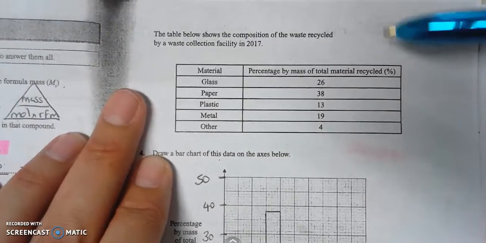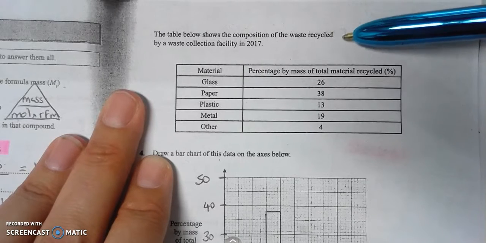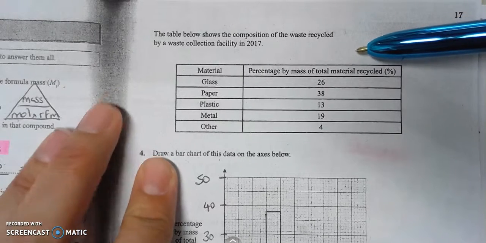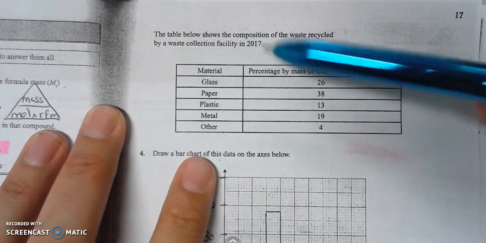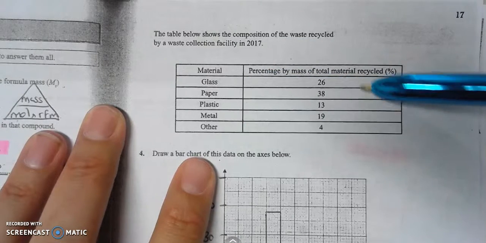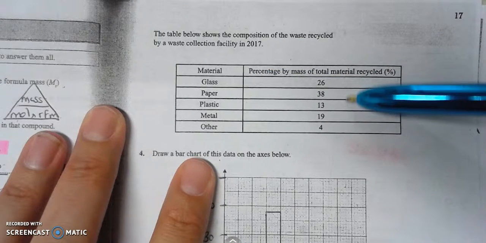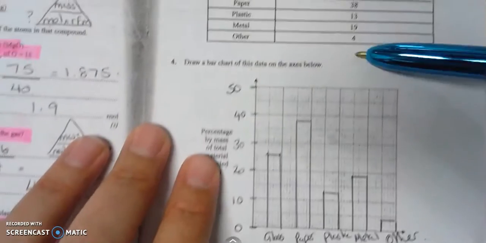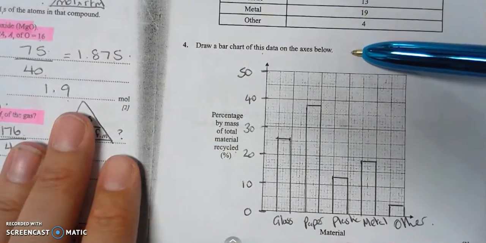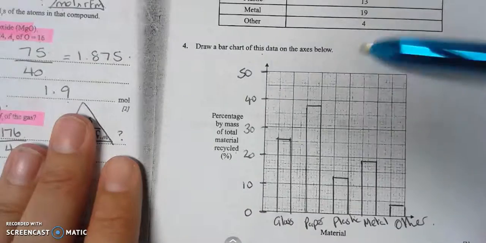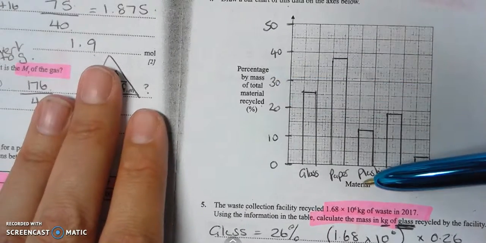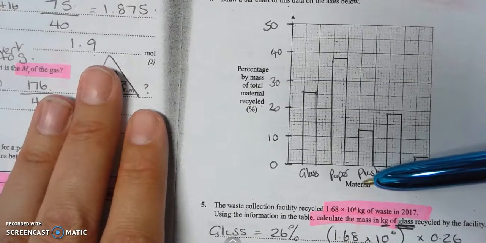This next question then is looking at a table of data. A table below shows the composition of the waste recycled by a waste collection facility in 2017, and I've got different materials there, and I've got the percentage of each waste. I need to draw a bar chart of this data on the axis below. First of all, I've been given the actual axis labels, so I don't have to worry about that. At least I know which way round it is.